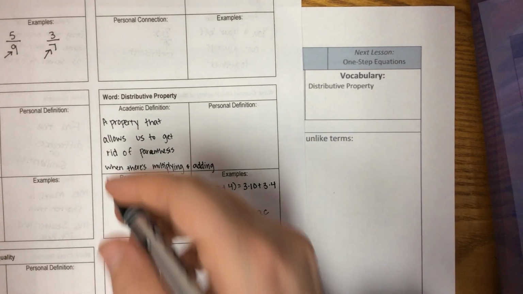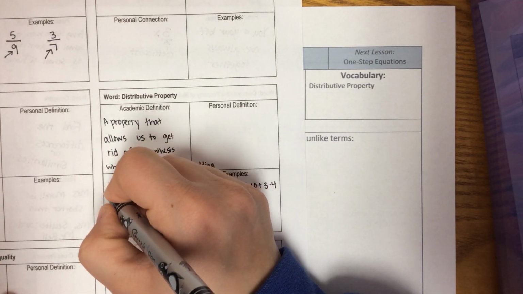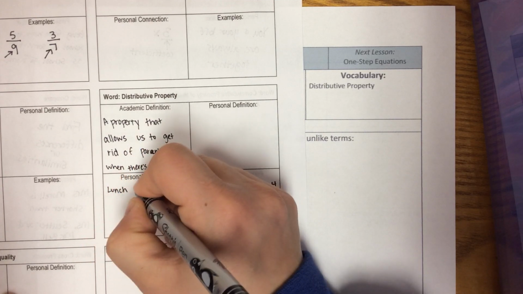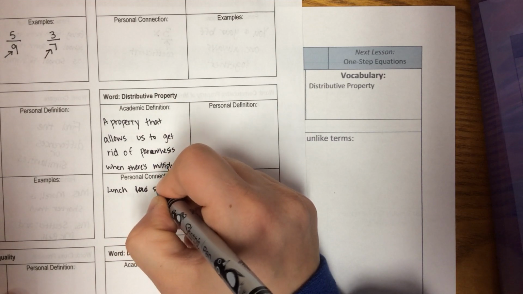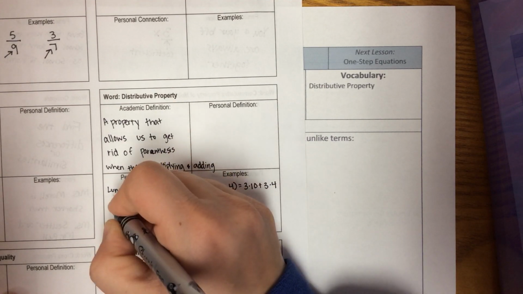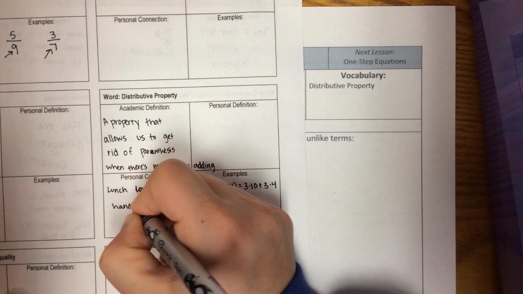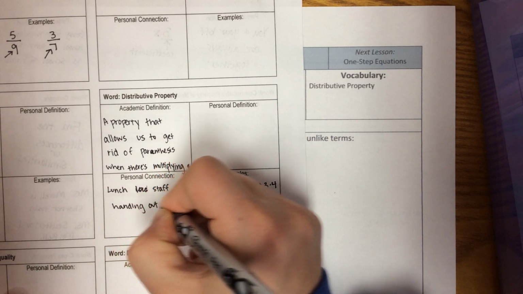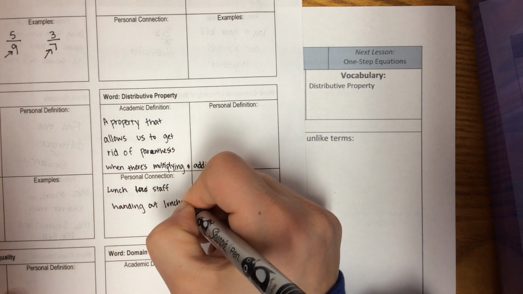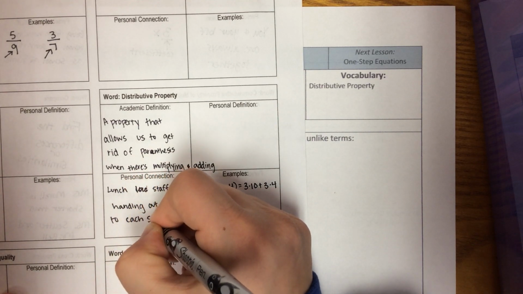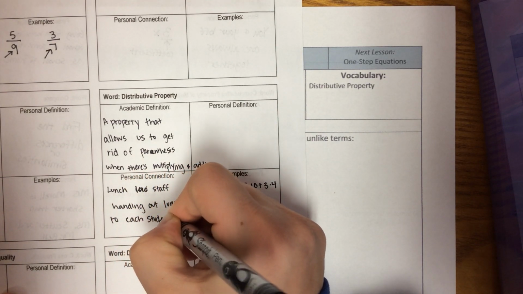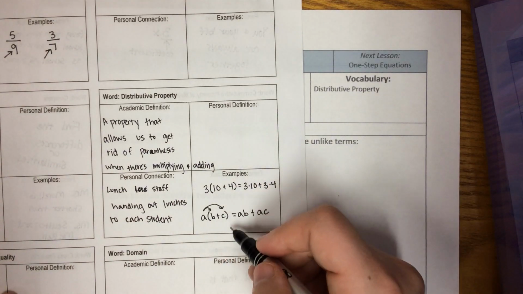Okay? And the personal connection is I feel like these are lunch ladies, or lunch staff, I should say. So lunch staff handing out lunches to each student. Okay, so we're handing out that A to each part.